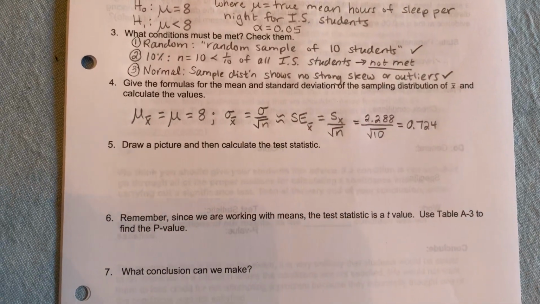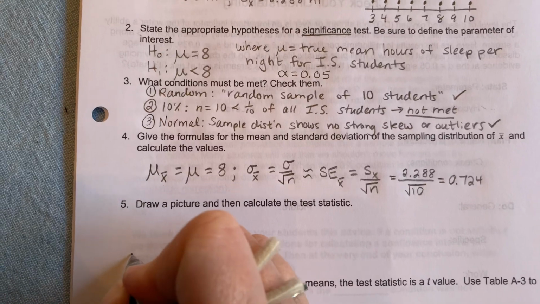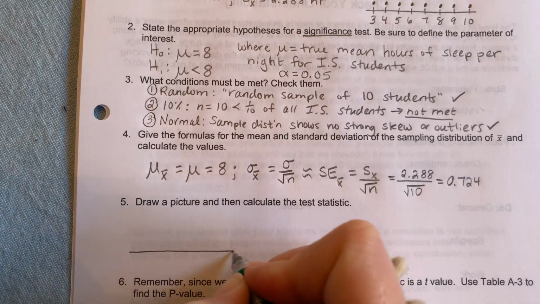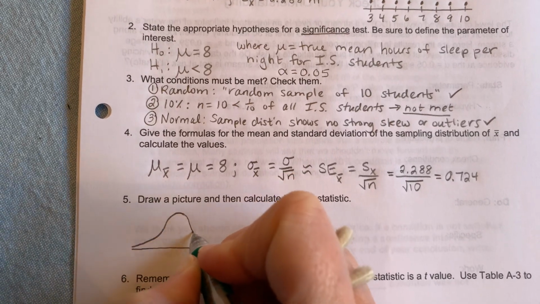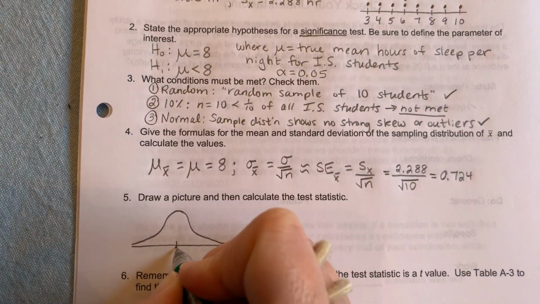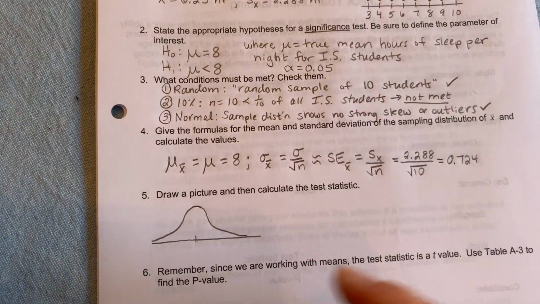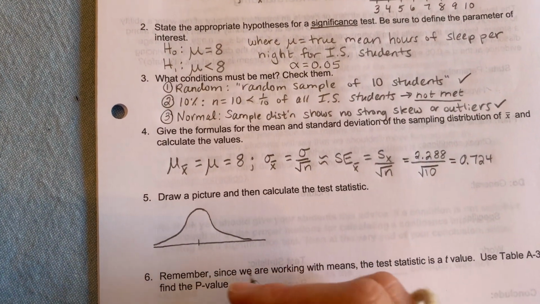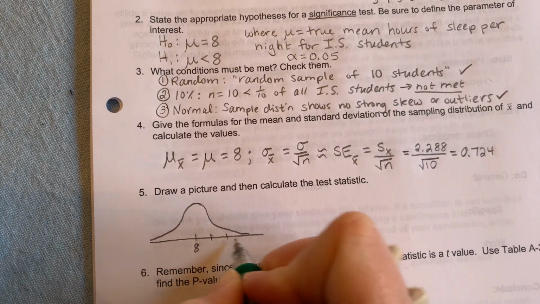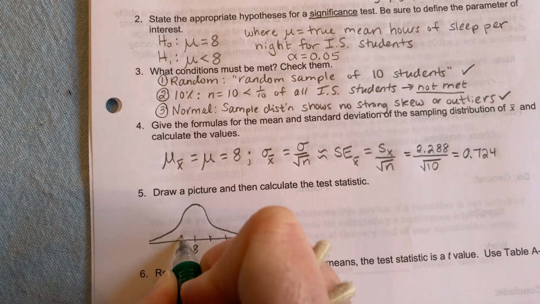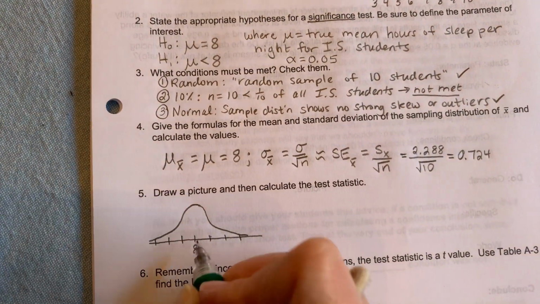Okay, so it says draw a picture and then calculate the test statistic. So my picture looks kind of like a normal curve. Well, it will look pretty much like a normal curve. I don't expect you to try to make it look different necessarily. Ugh, my normal curve was not great. That's all right. We'll label it just the same. We'll put the mean in the middle. So this is 8. And then we'll go up 1, 2, 3 standard deviations and down 1, 2, 3 standard deviations.